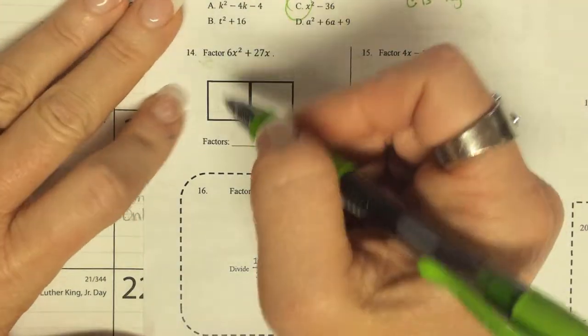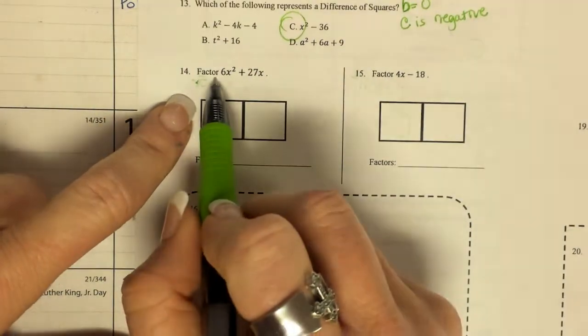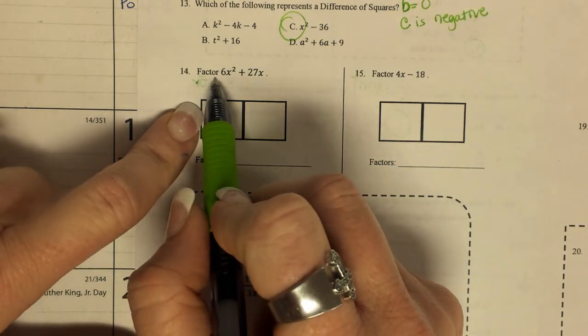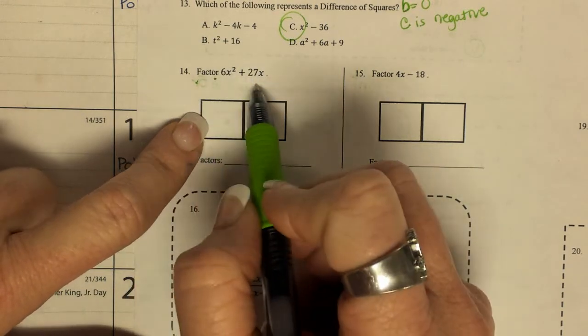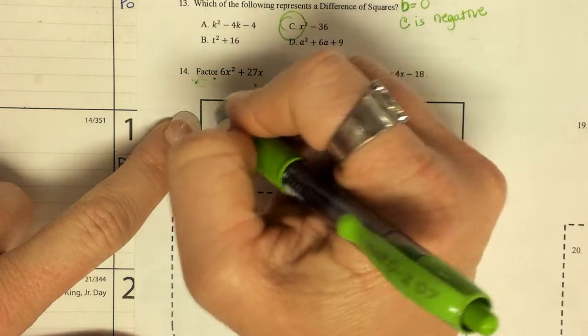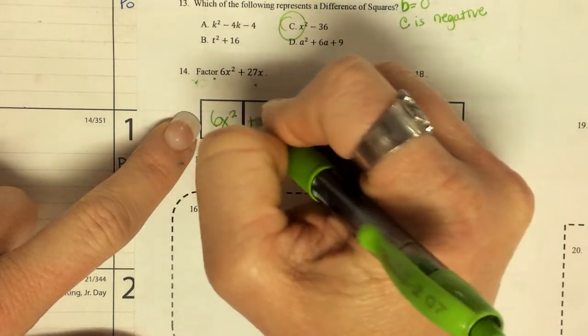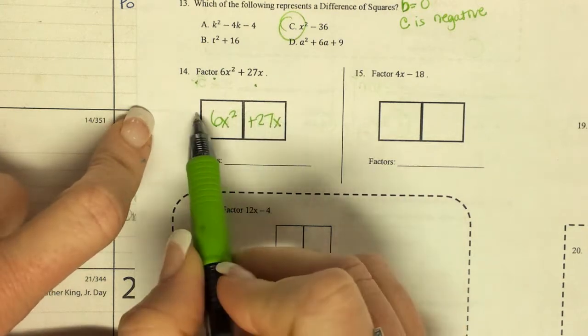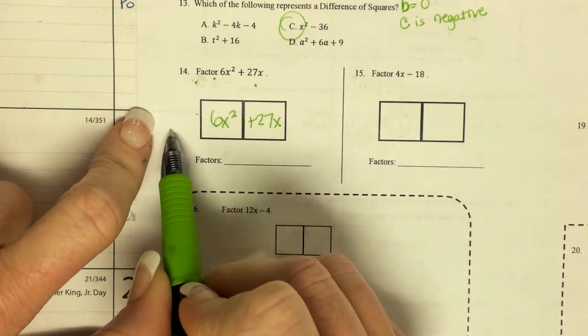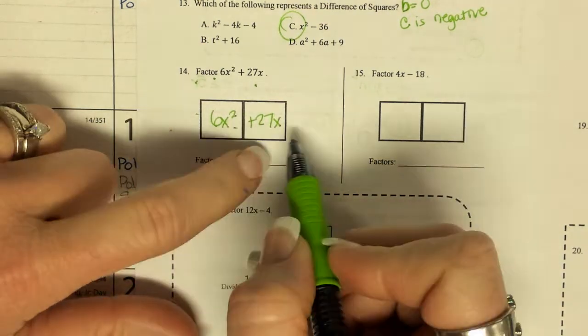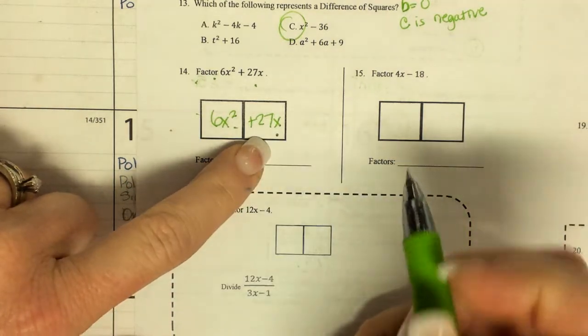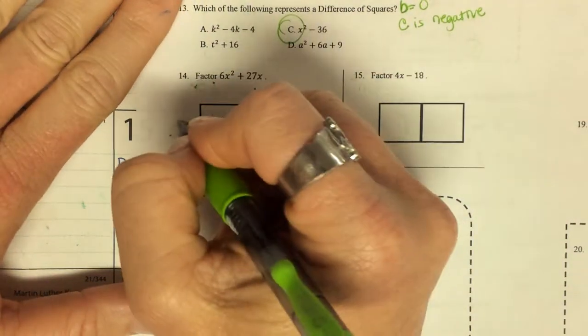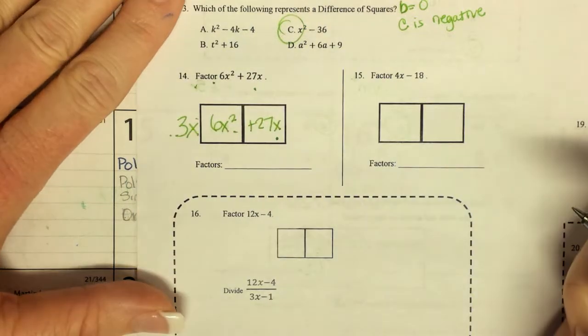Moving on. Okay, so they want us to factor here, you guys. They want us to factor 6x squared plus 27x. So what we're going to do is use this box here that they've given us. Now, we're going to go to the left and with our greatest common factor. So between 6x squared and 27x, what's their greatest common factor? 3x. Very good.